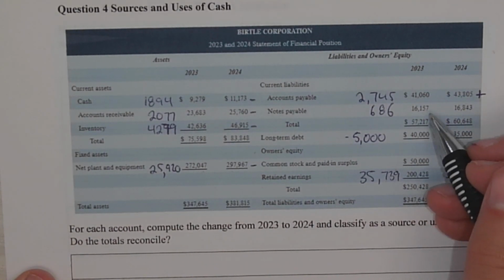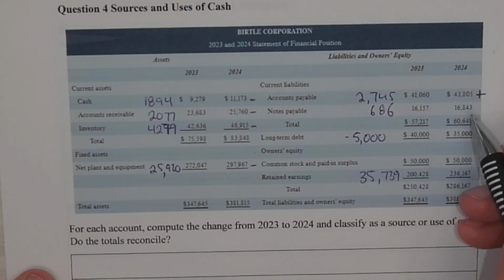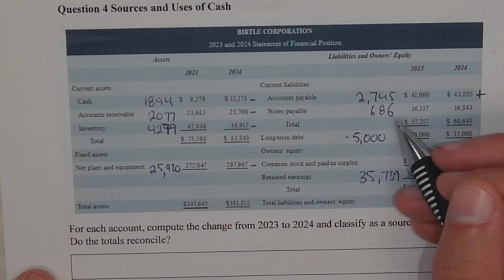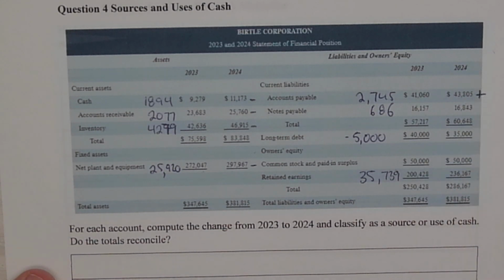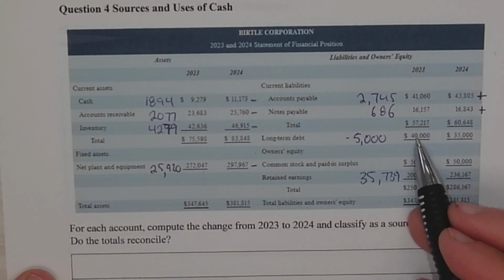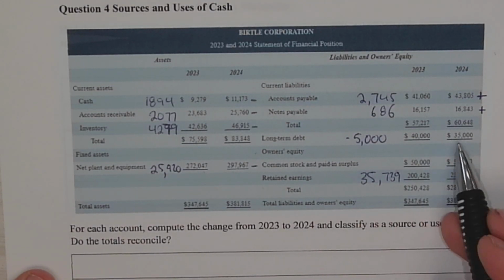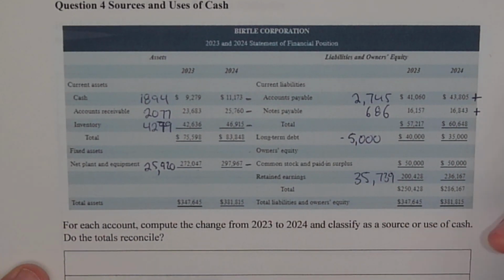Our notes payable is the same thing. If we have 16,000, we have $700 more in what we owe. That means we received cash or some sort of benefit. We didn't pay it down. Alternatively, the $5,000, if we go from 40K to 35K of long-term debt, that means we used cash to pay that down. That's a use of cash.